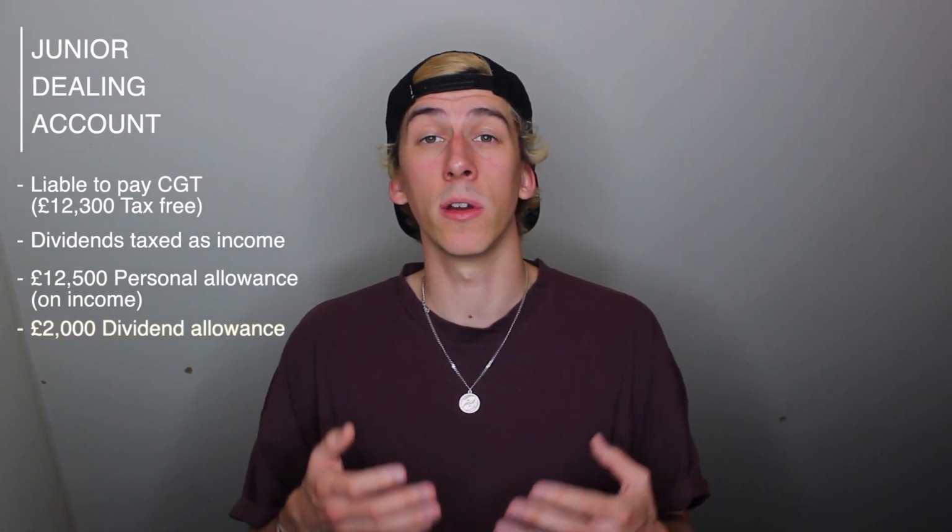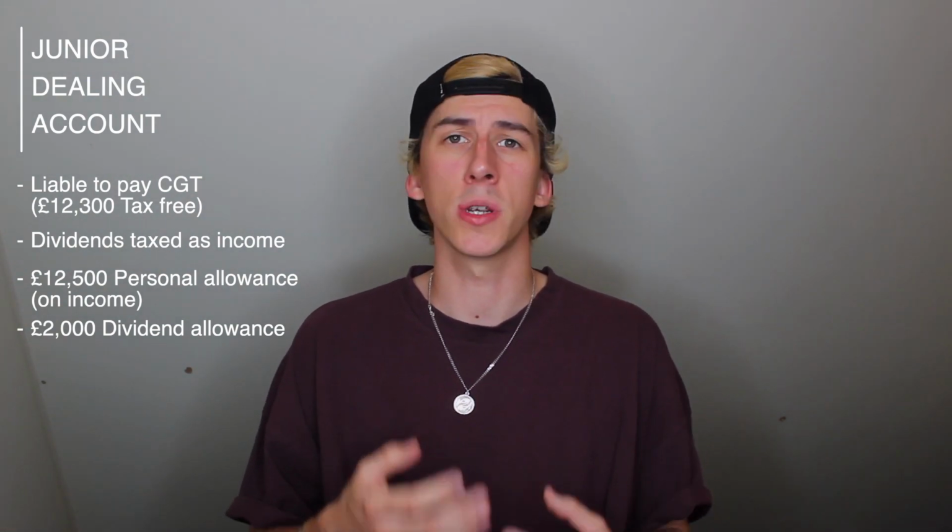Now everyone's entitled to a personal allowance of tax-free money that they can earn each year as income, and in 2020 that amount is £12,500. But on top of that, you're also entitled to a dividend allowance each year as well of £2,000. However, if the child's not actually earning any income, they'll actually be entitled to £14,500 of tax-free dividends each year. So that basically covers the junior dealing account.